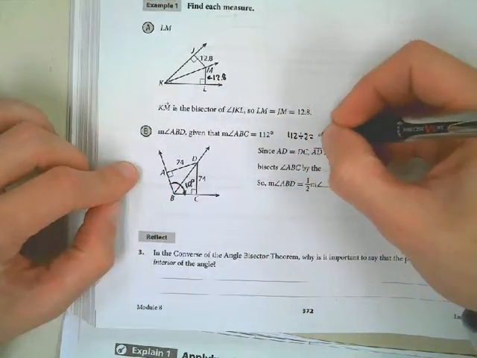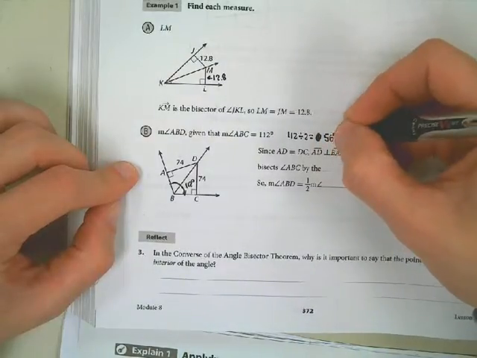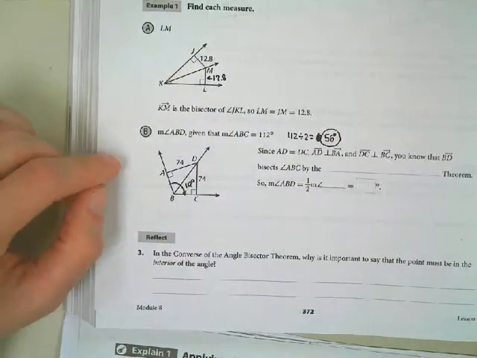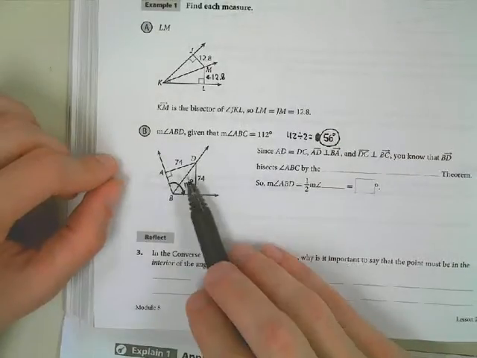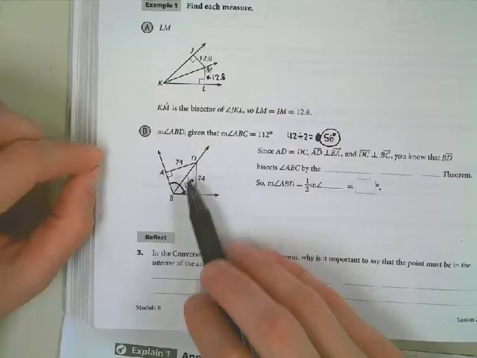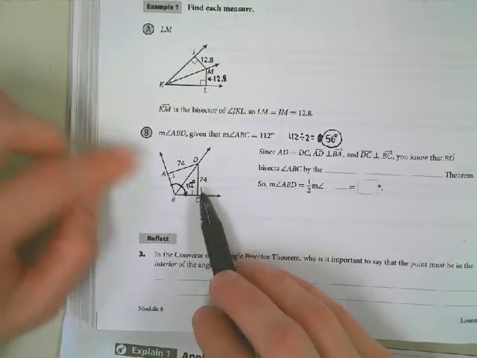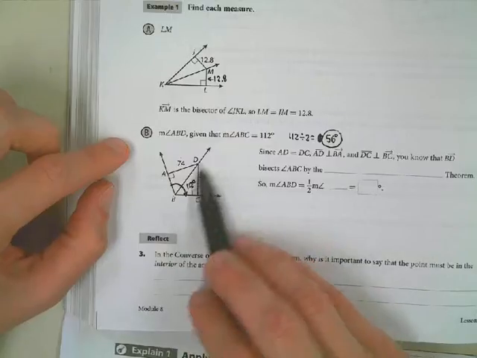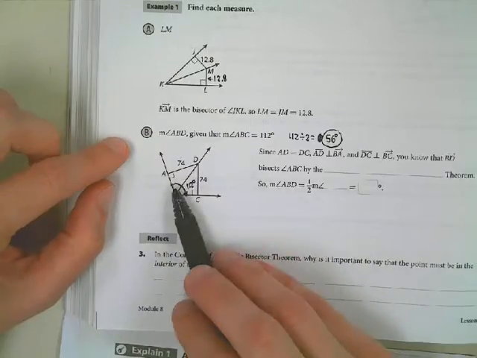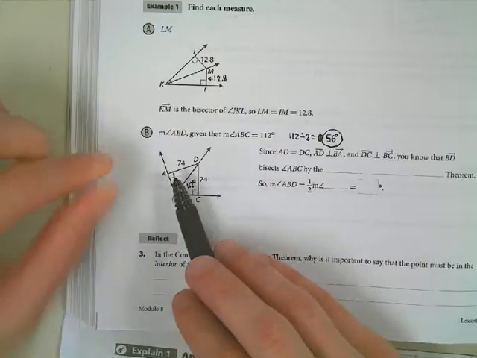So point D, since it's equidistant from the two sides here, right? D is the same distance from AB as it is from BC. They're both 74. So therefore, this thing must be an angle bisector. So if the full angle is 112, to find ABD, like Jason said, I get half of it. But where does it ask me to do that? It says find the measure of angle ABD given that the measure of angle ABC is 112. So that's what we're trying to find, ABD.